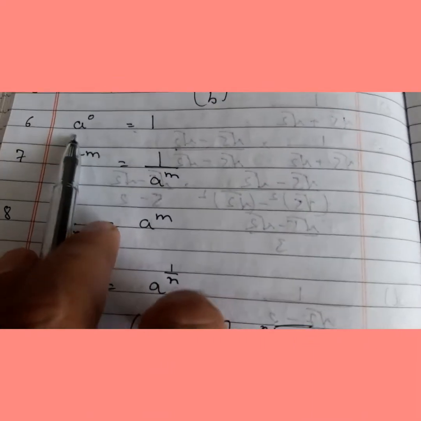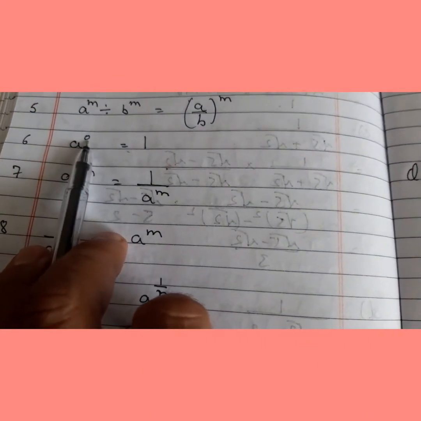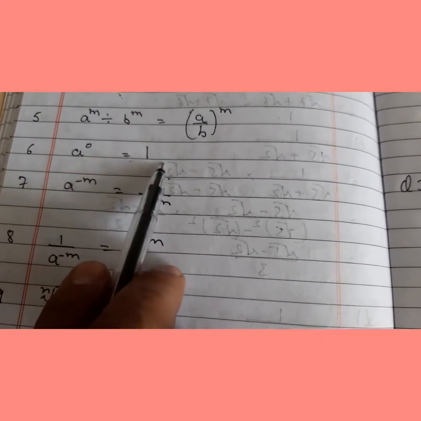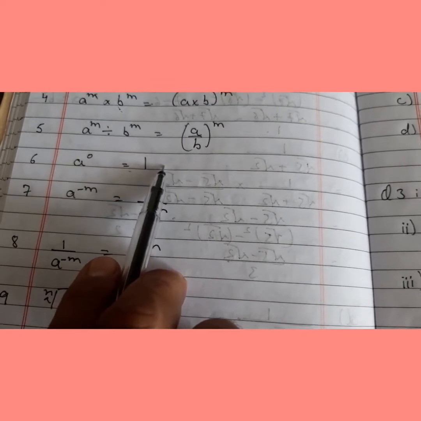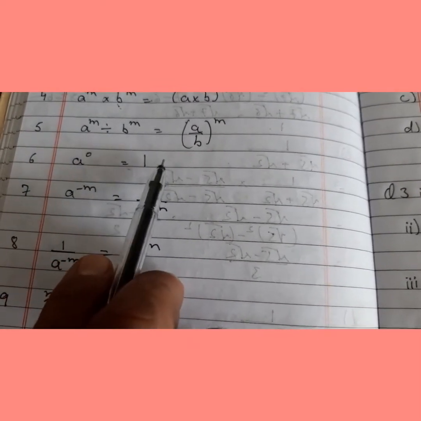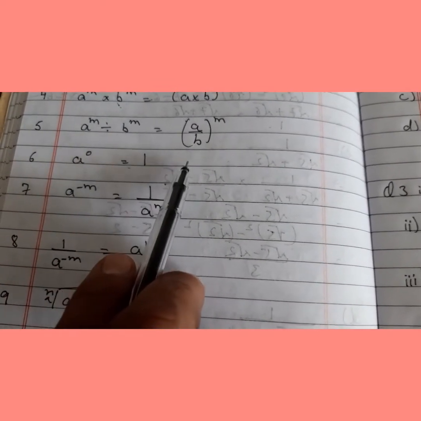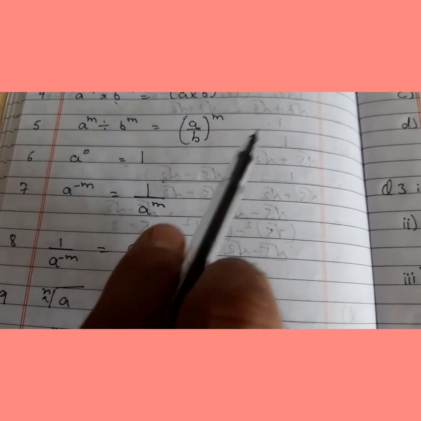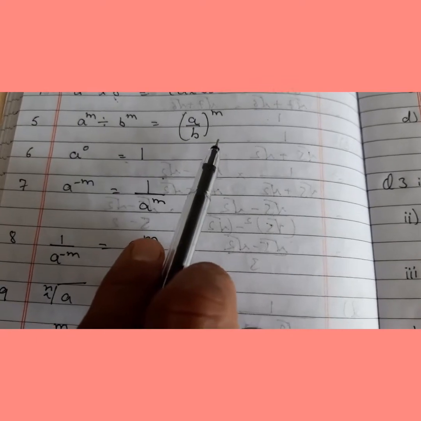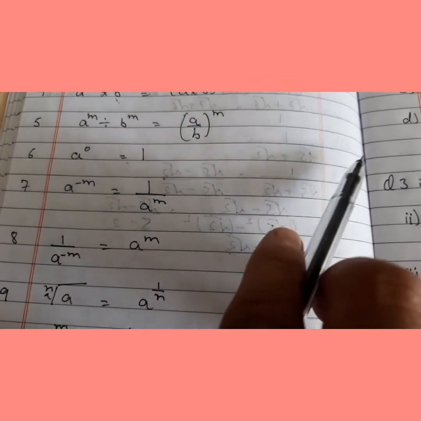Then if any number is having power as 0, then its value is always equivalent to 1. Whether it is 2 raised to power 0, or 10 raised to power 0, the answer is 1 only, right? Or it is 1999 raised to power 0, but again the answer is 1.